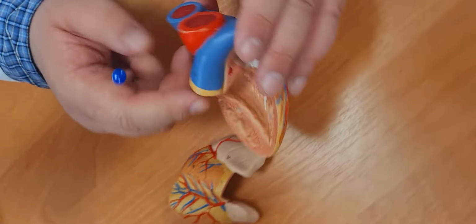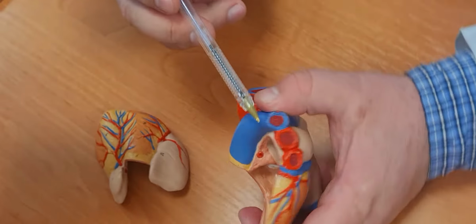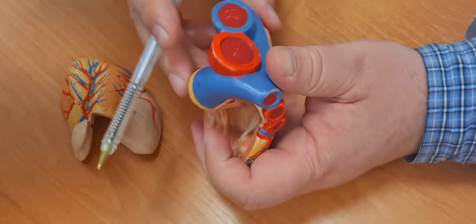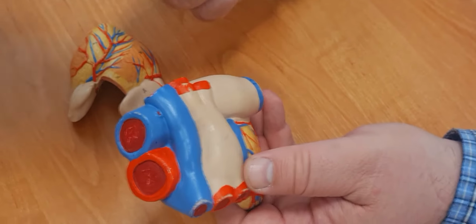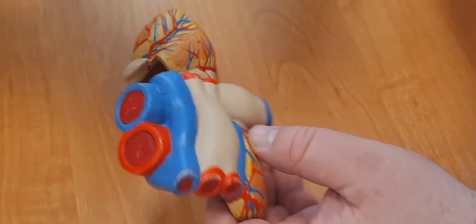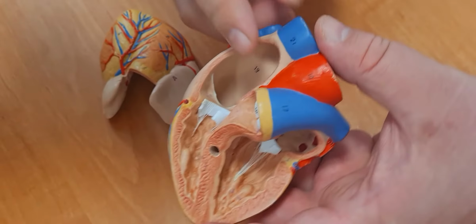Then, left atrium. Here in the left atrium, we can see openings of pulmonary veins. Two pulmonary veins on the left side and two pulmonary veins on the right side. That is vena pulmonalis, they open into the left atrium.